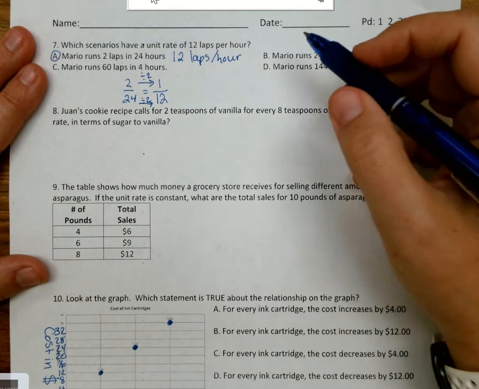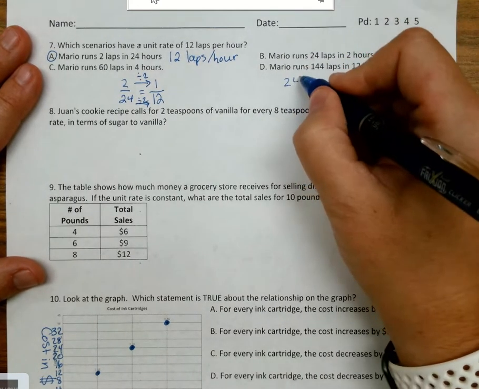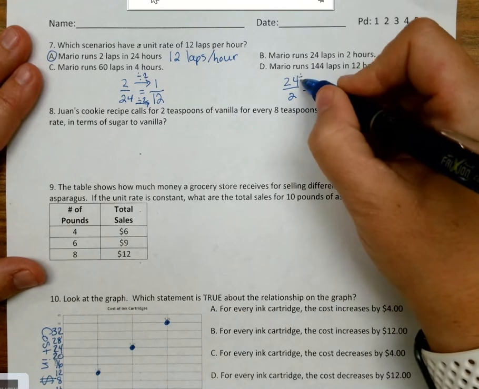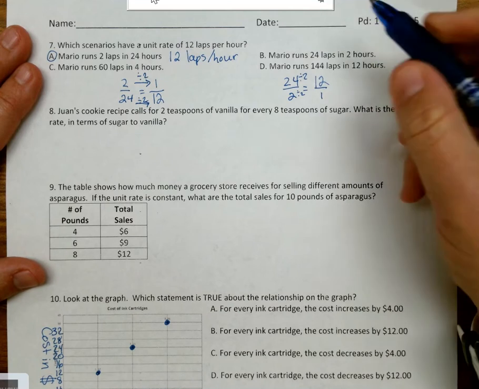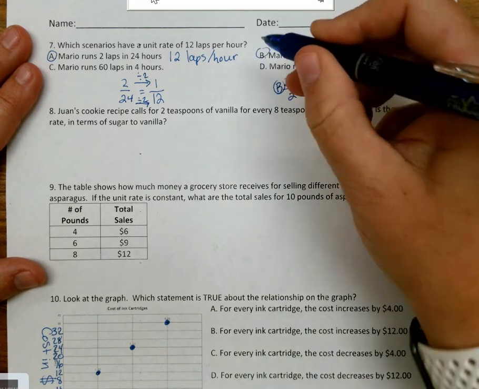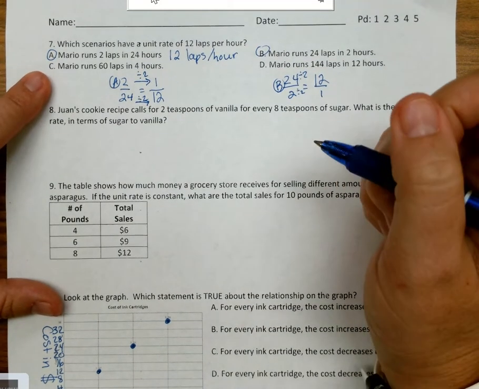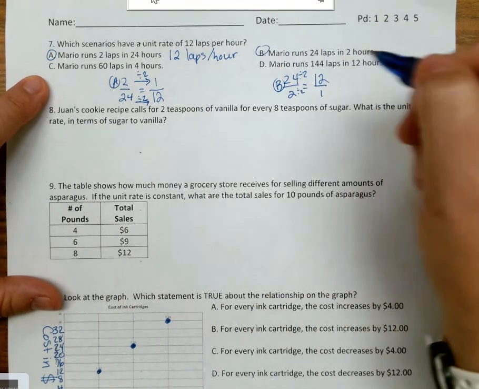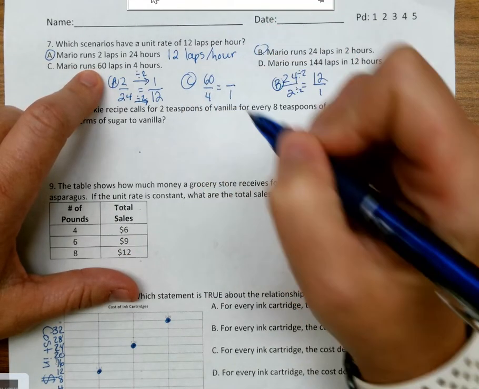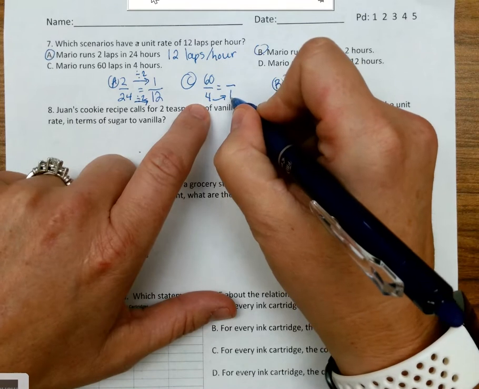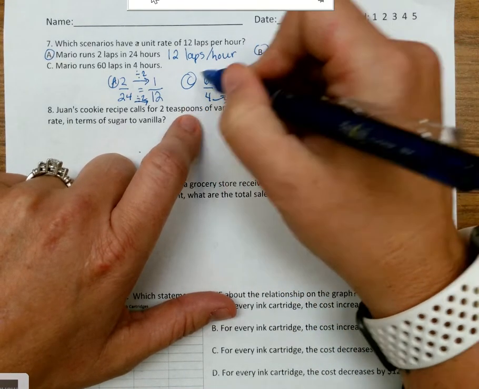Let's take a look at B. So we have 24 laps in 2 hours. Simplify that. Everything can be divided by 2 to get us to that 1. 24 divided by 2, there's 12. So B also works. This is our work for A. Let's go to C, where we have 60. I'm going to put it right here. 60 laps, 4 hours. I need to get to 1. Well, how do I get from 4 to 1? I'm going to divide it by 4, and that gives me 15. Oh, that's not going to work. So C will not work.